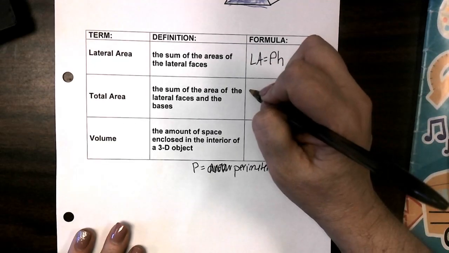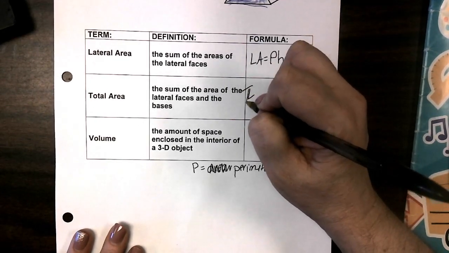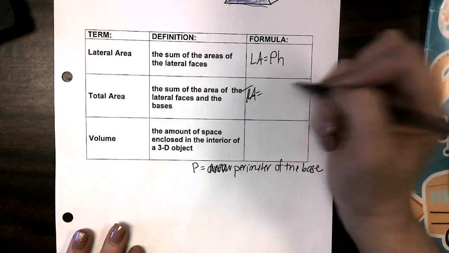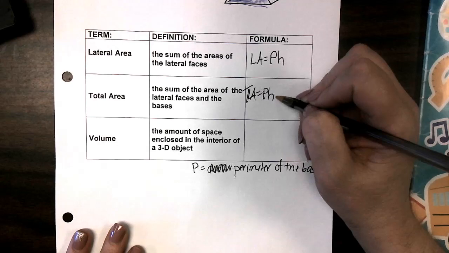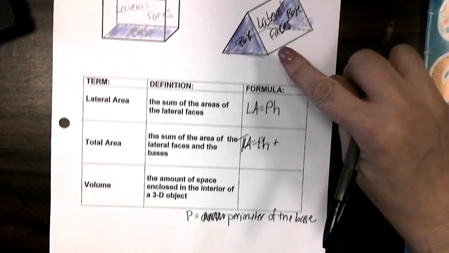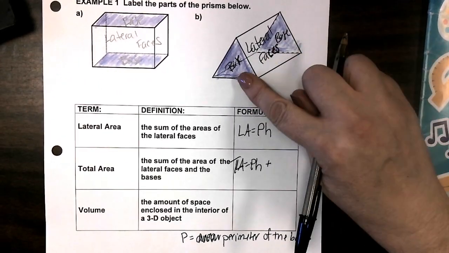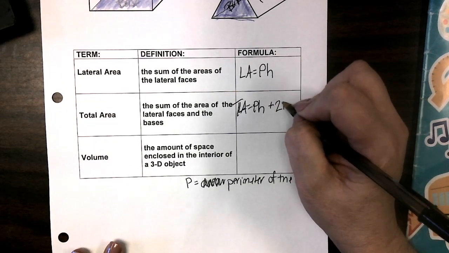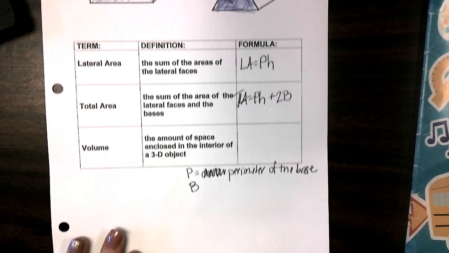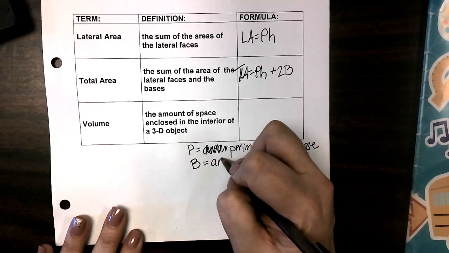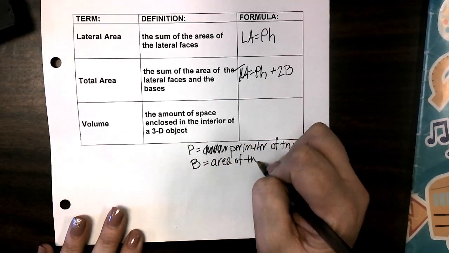And then our total area, the formula is, like yesterday, you bring down the lateral piece, and then you add to it the two bases. And so that's 2 times the area of the base, capital B. And so our capital B is equal to the area of the base.